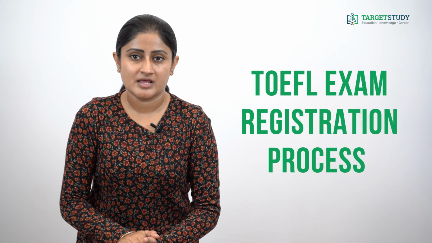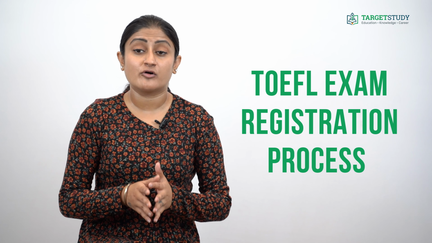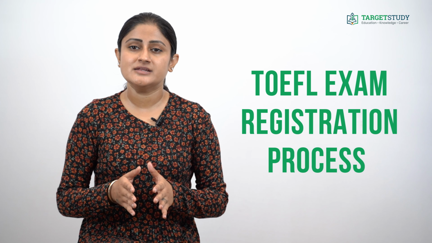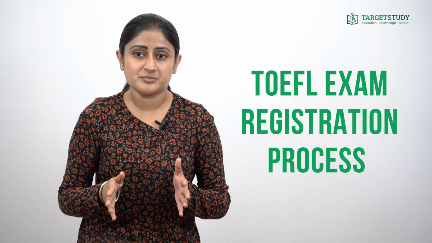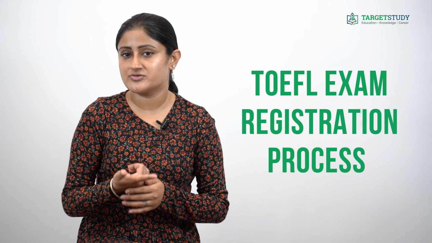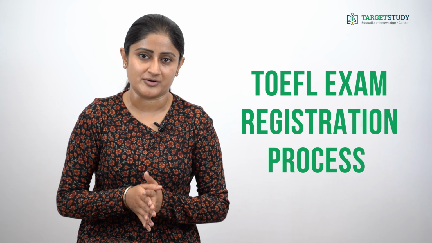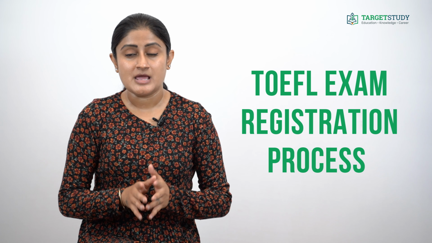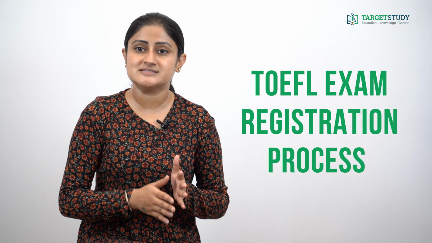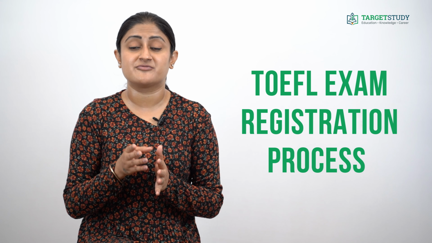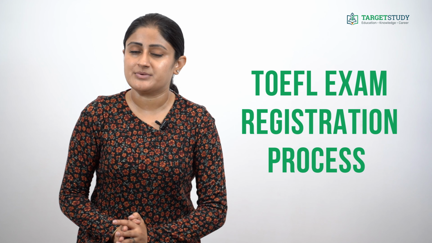Step 1. Go to the official website of ETS and create your own profile. Step 2. Fill in all the information like your name, address, and email ID, etc. Step 3. Make sure the information you provide is the same as it is on your passport. And step 4. Proceed to pay the application fee.